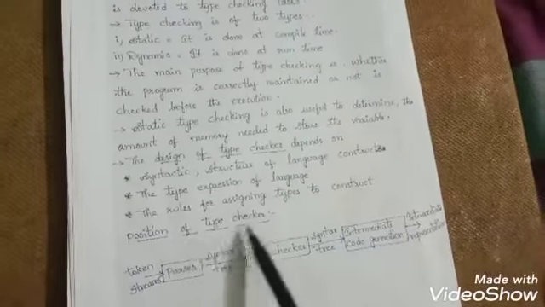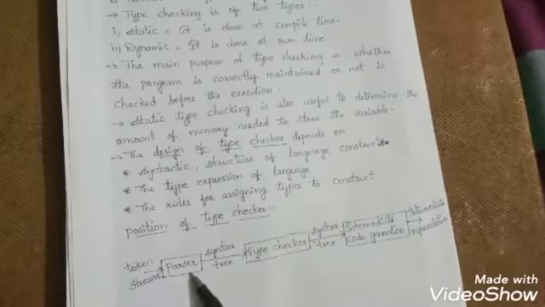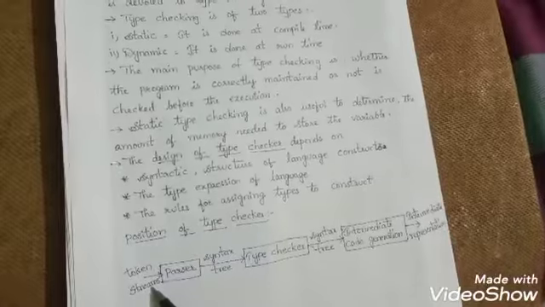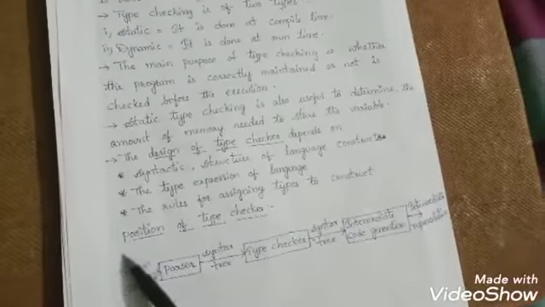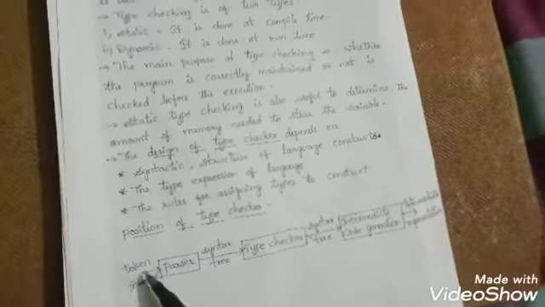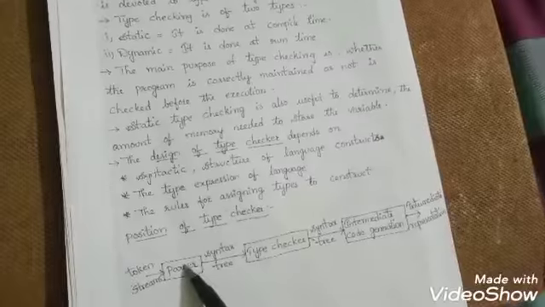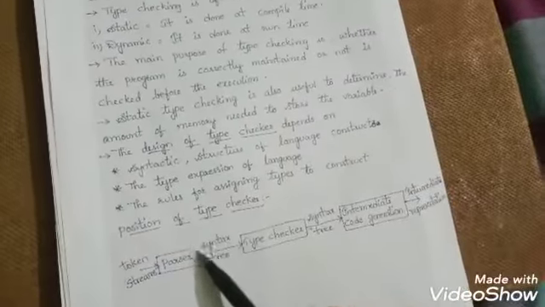So where is this type checker placed? First, the lexical analyzer will scan our source program and generate the token stream. This token stream is given to the parser as an input and the parser will construct the syntax tree.